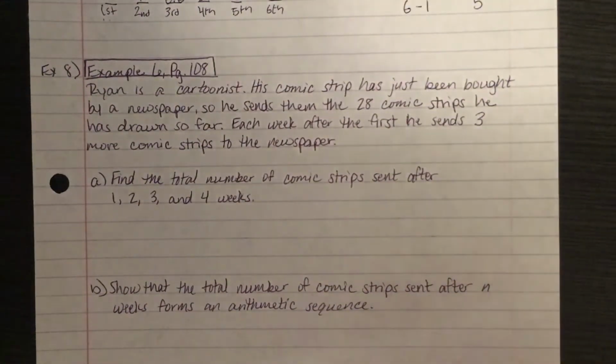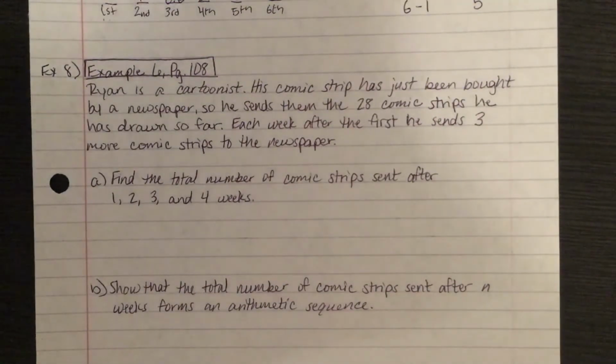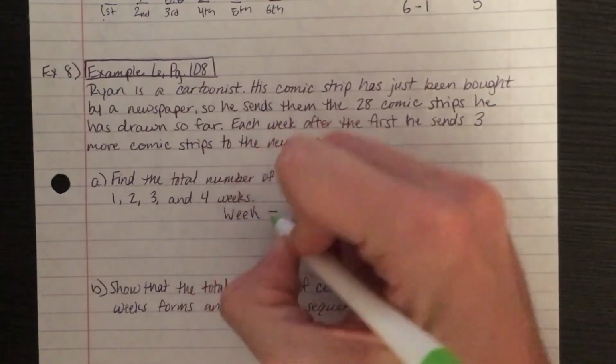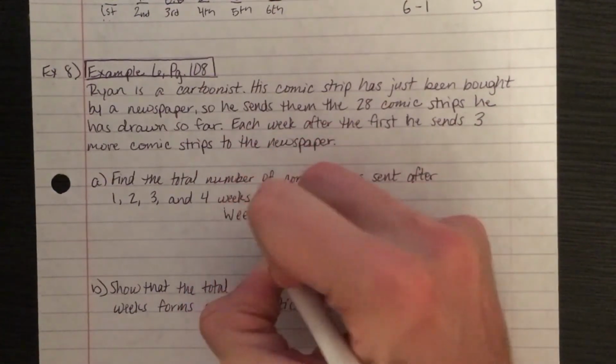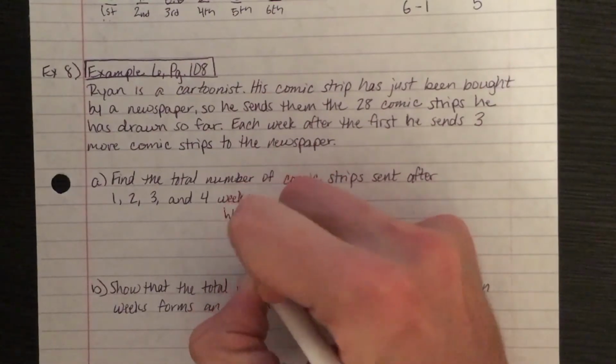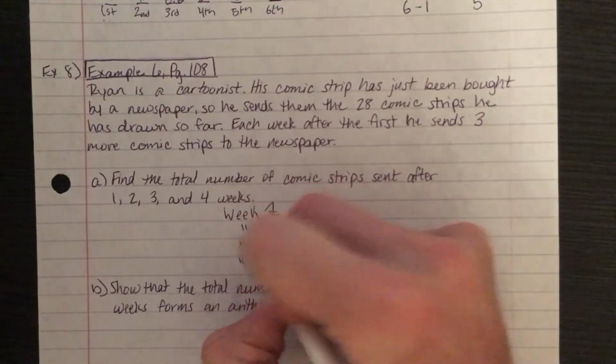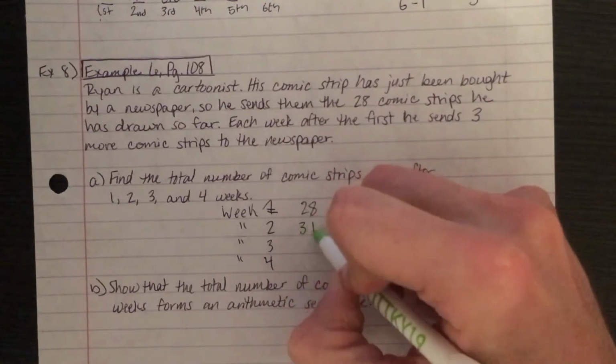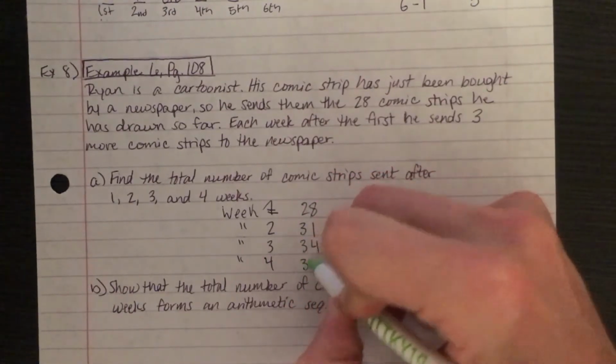So the first thing we want to do is find the total number of comic strips sent after 1, 2, 3, and 4 weeks. So when we're listing those out, that's just going to be as easy as saying week 1, and then 2. I'm just going to do ditto marks here. 3 and 4, so week 1 was 28, and then 31, and then 34, and then 37.